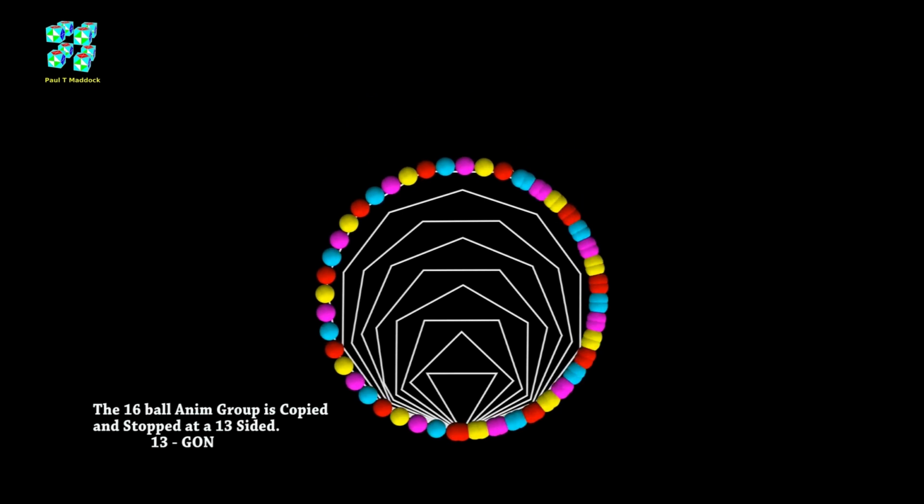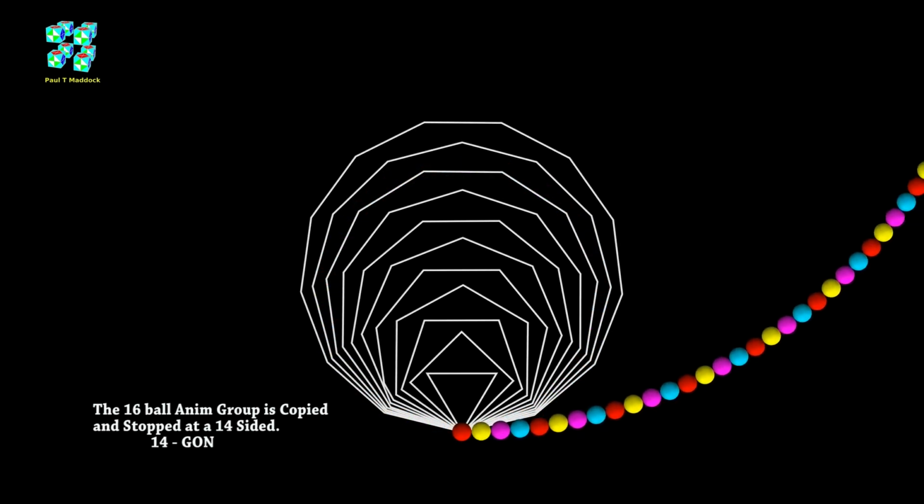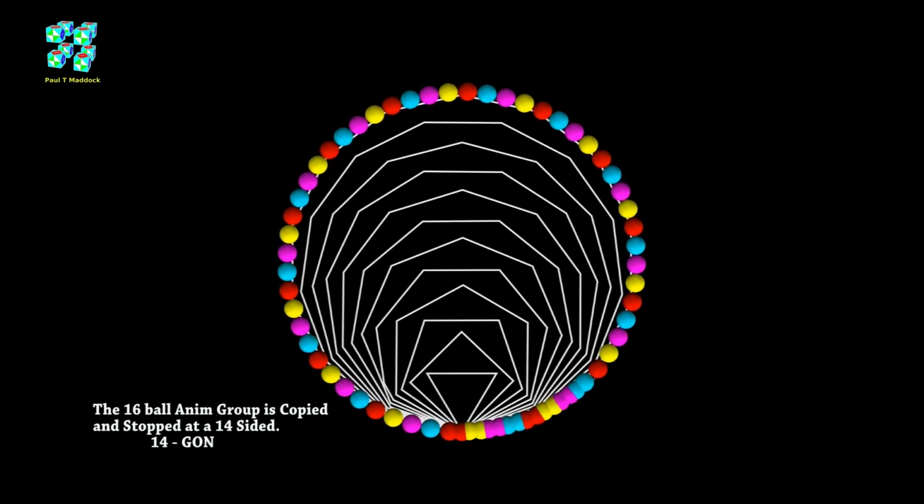Okay, I guess this is getting a bit boring for the people that want chaos and disorder. But I've only got a couple left. This one's going to be the 14-sided. And I think the 14-sided is going to be a tetradecagon also. So this is 14-gon. I guess the chaos theory pushers will be wishing that I be gone also.